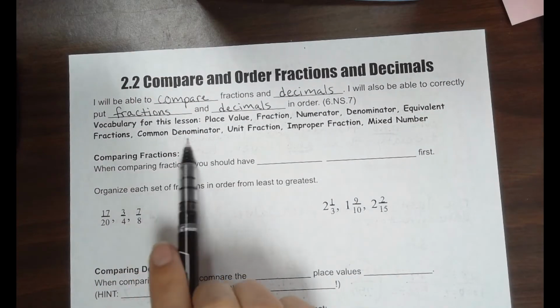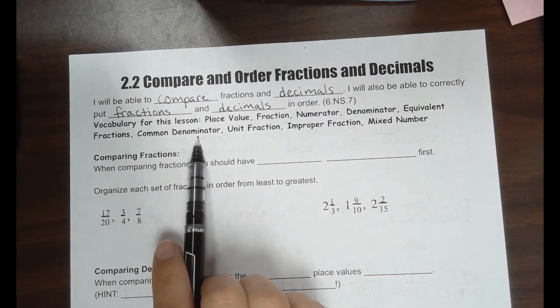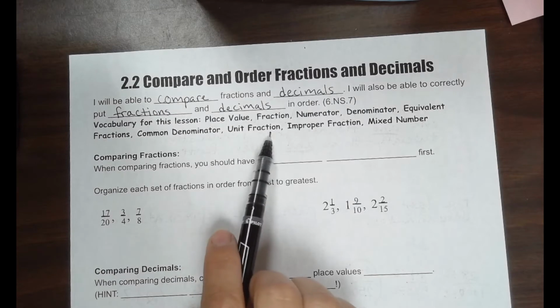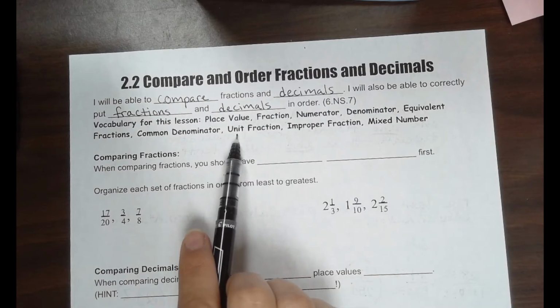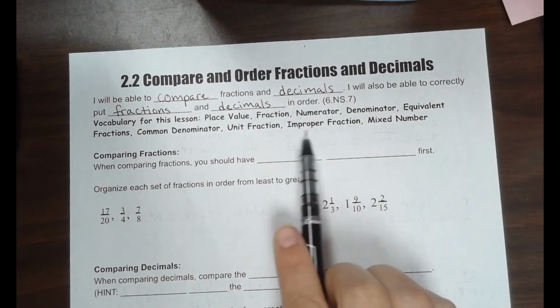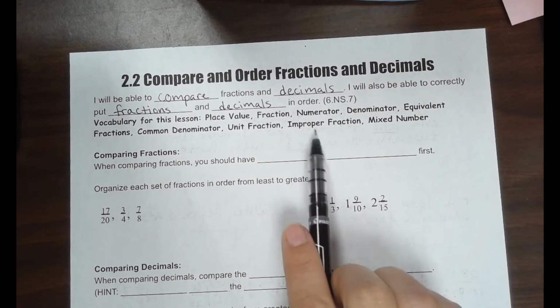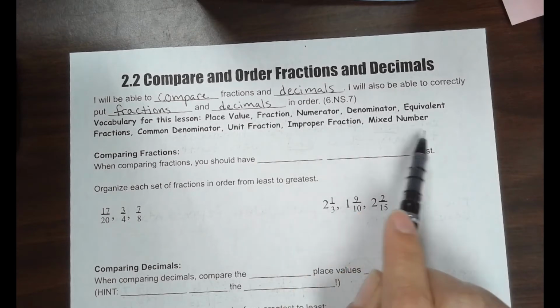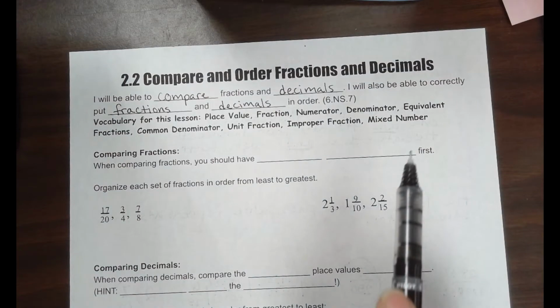A common denominator means that they both have the same number as a denominator. Unit fraction is a fraction that has 1 in its numerator. Improper fractions is when the top is bigger than the bottom, so the numerator is larger than the denominator. And a mixed number is when you have a whole number and a fraction put together.